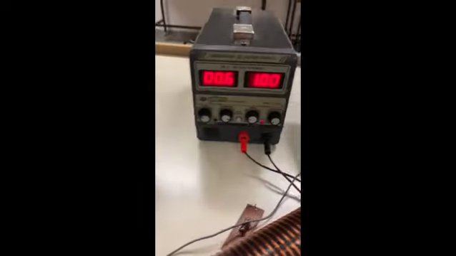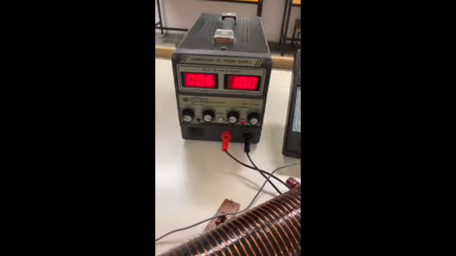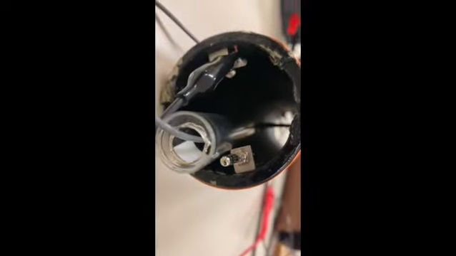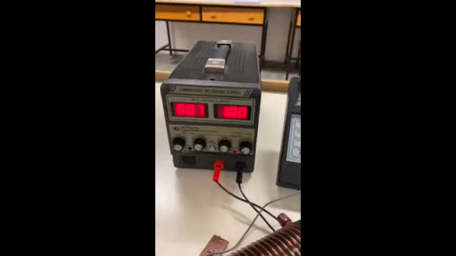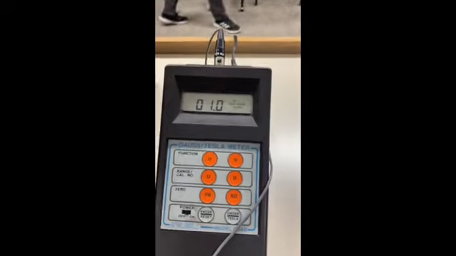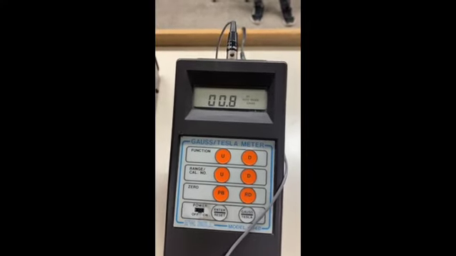First, I have set the current value to 1 ampere as shown, and then I have put a Gauss meter inside the solenoid perpendicularly, and when the current was 1 ampere, the magnetic field inside the solenoid was 1 Gauss.